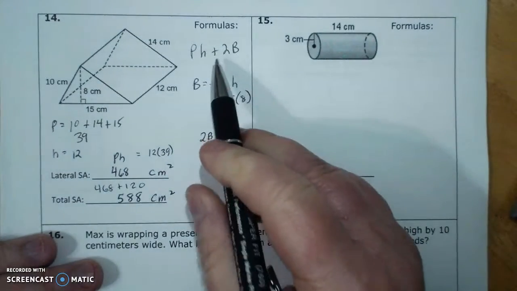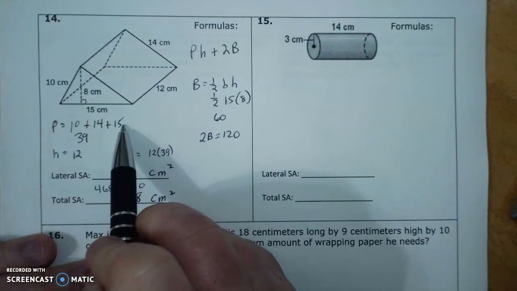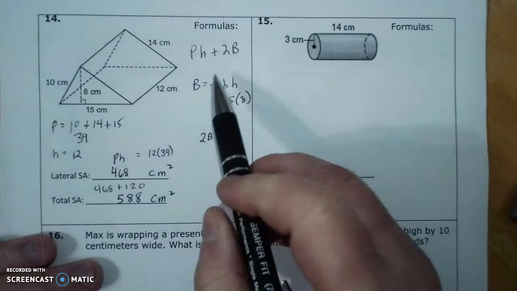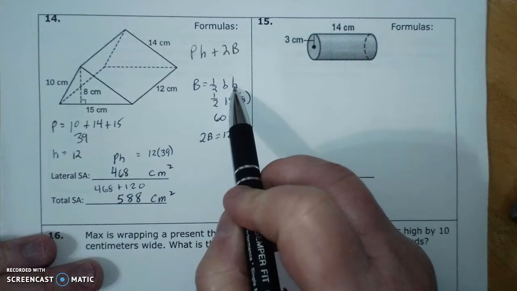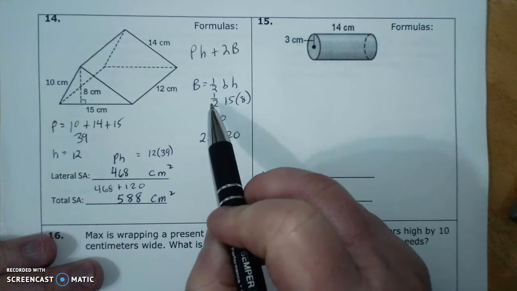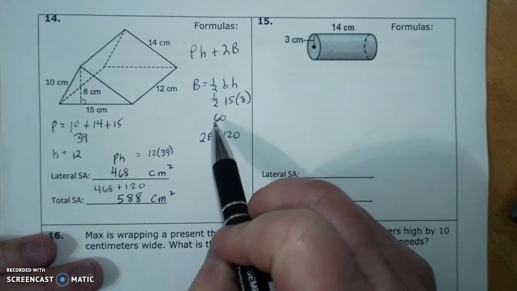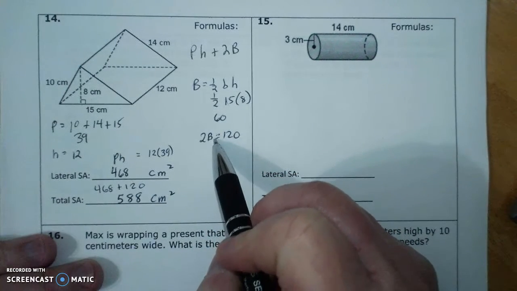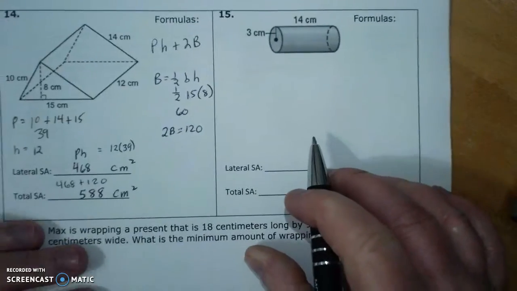So I wrote my formula. I showed my calculation of P. I put the H. I wrote my big B in the formula that I was going to use. Then I fill in and substitute in. And then I used my calculator, and then I calculated 2B and then added it.